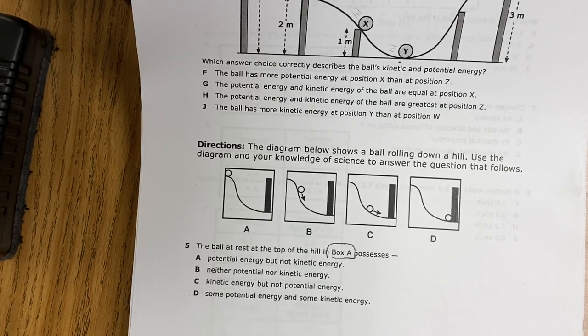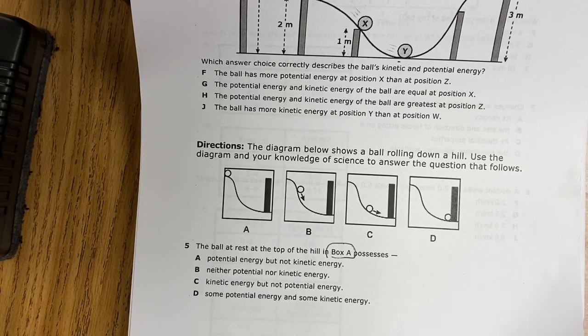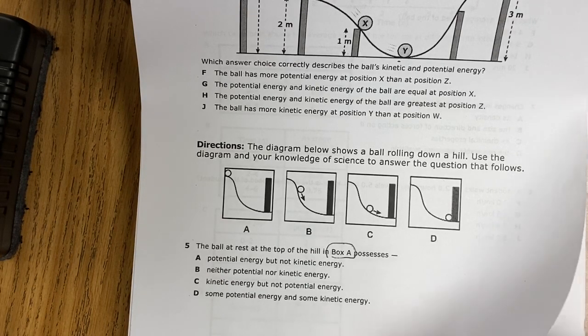When you're ready, you can turn the page to move to number 6. If you need to rewind or pause, feel free to do that now.